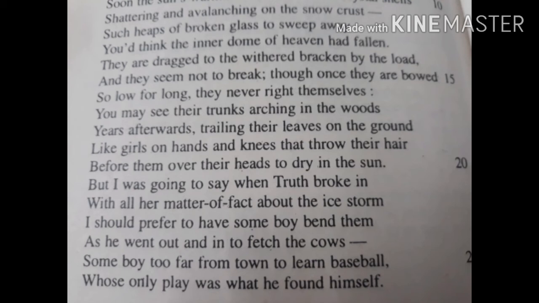Some boy too far from town to learn baseball. Now, for that boy, swinging on the birch tree's branch was the only sport. Why? Because he is living away from town. He is living in a village. He is living in the wilderness. So for him, the game of baseball was not available, and this was the only game which he had.